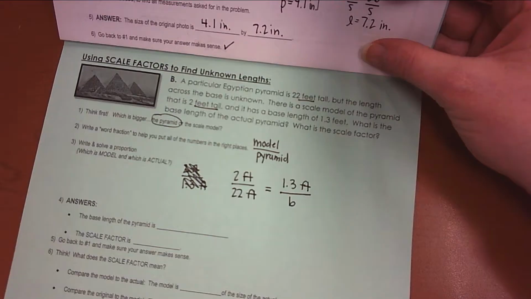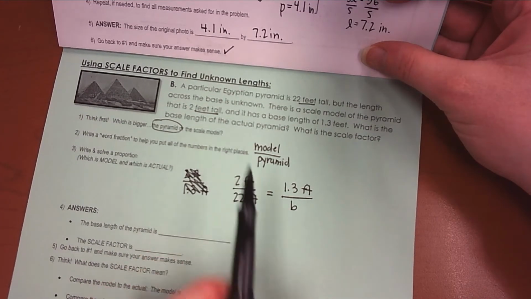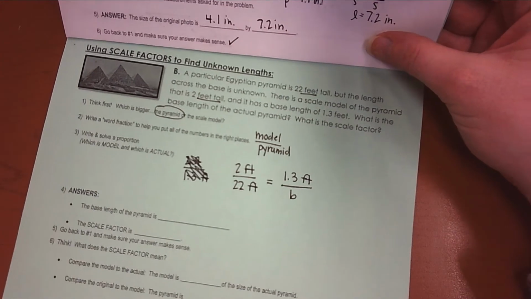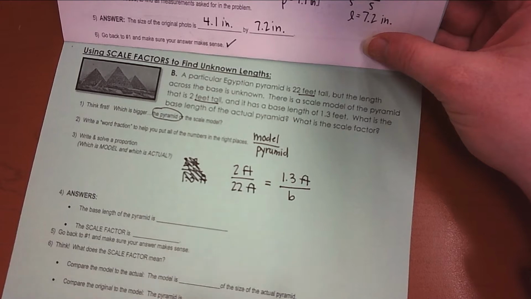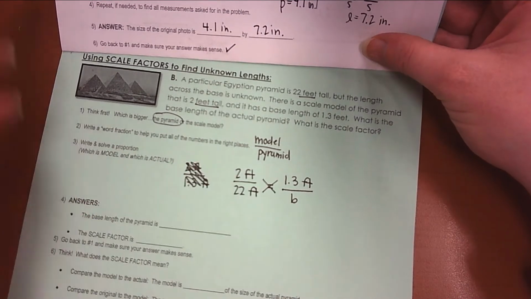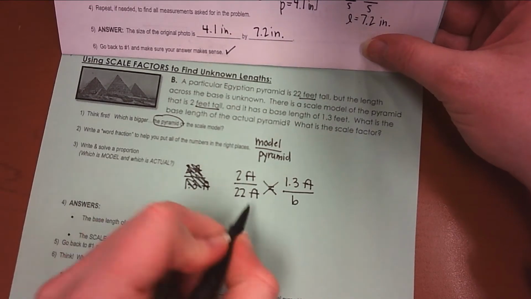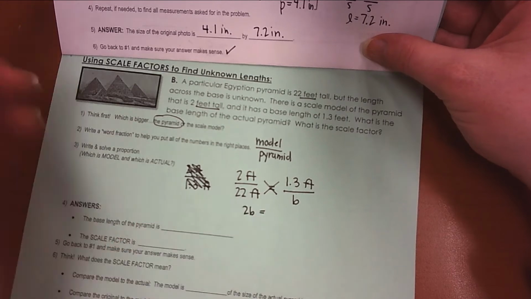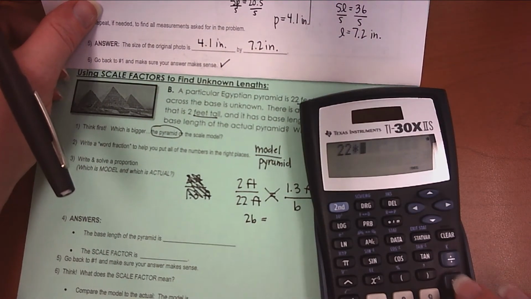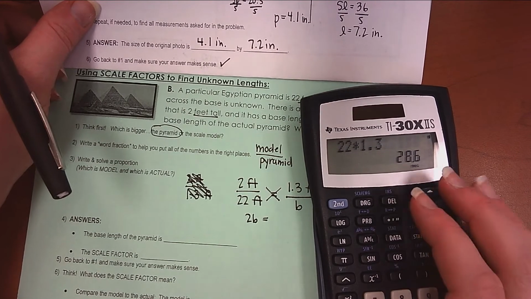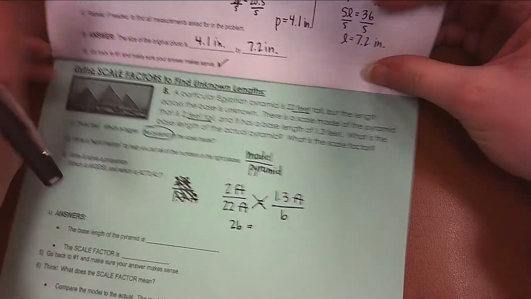base, which we're trying to figure out. That's what we're trying to figure out, the base length of the pyramid. And so we set this up, and then we can write and solve. Once we write our proportion, now we can use cross products to solve. 2 times b is 2b, and 22 times 1 3/10 is 28 6/10.